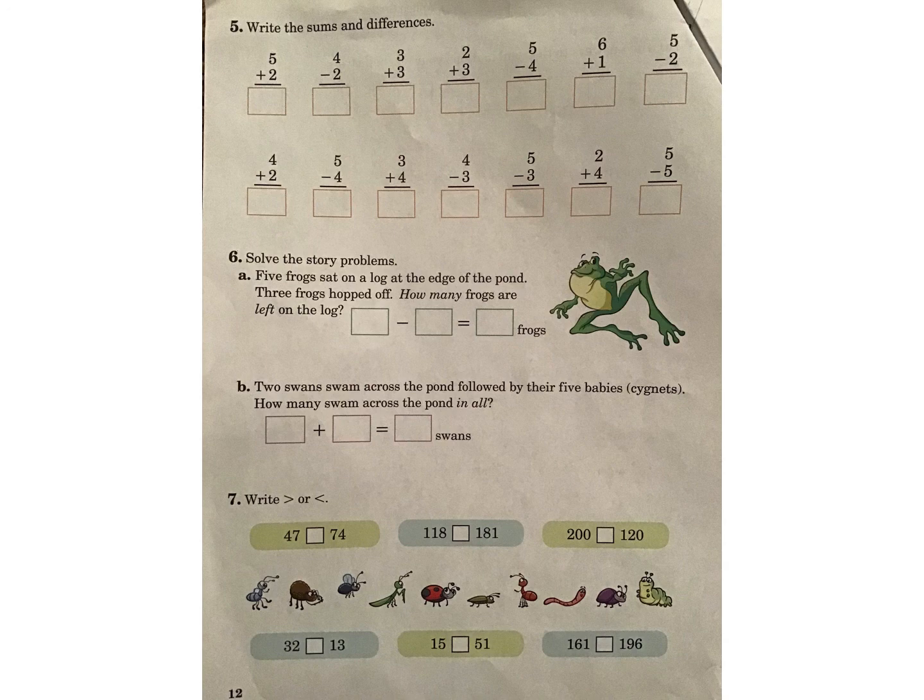Number 6, solve the story problem. 5 frogs sat on a log at the edge of the pond. 3 frogs hopped off. How many frogs are left on the pond? Okay, so you're going to need to fill in the first number in your first box, the second number in your second box.